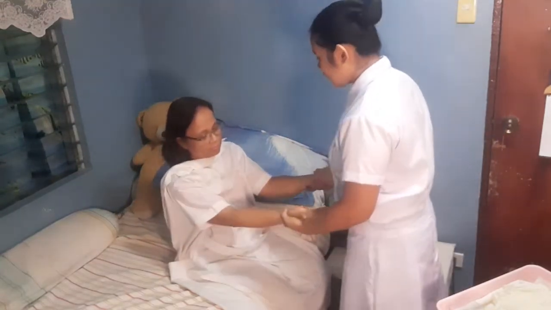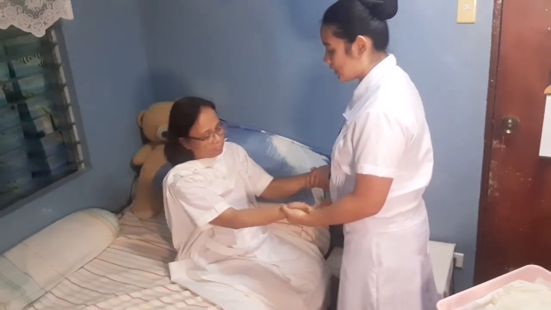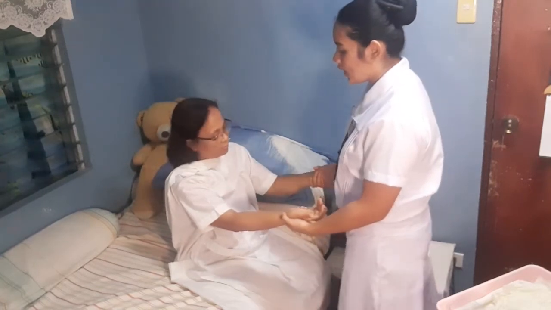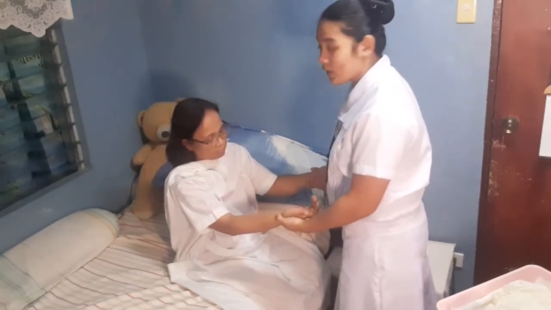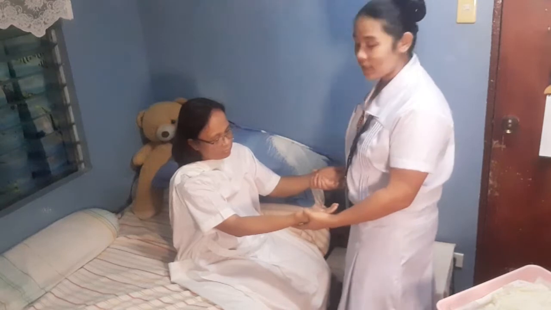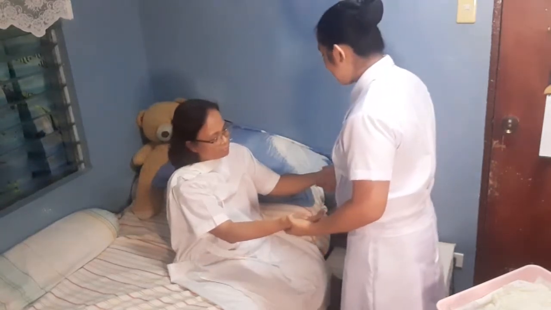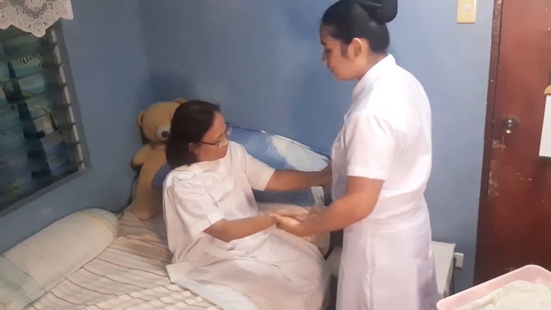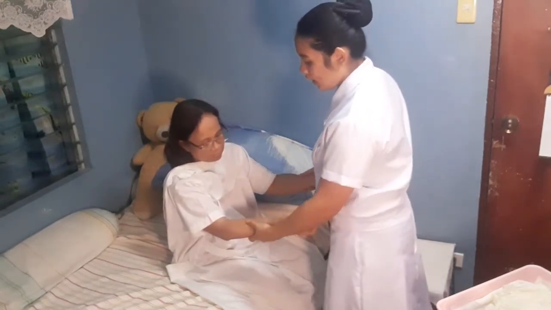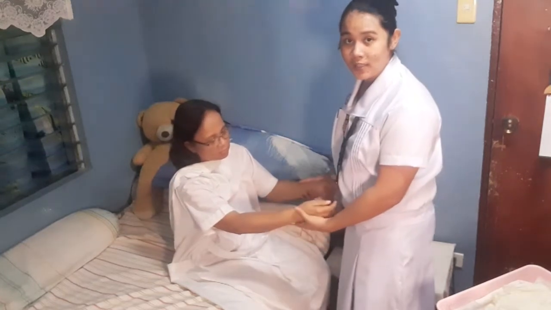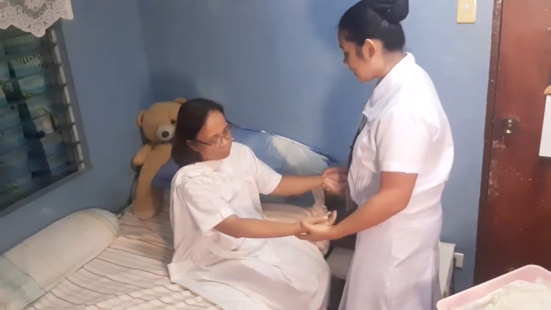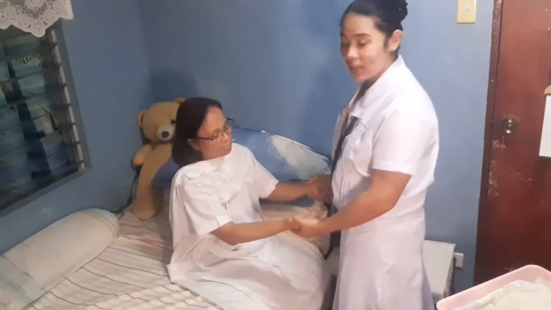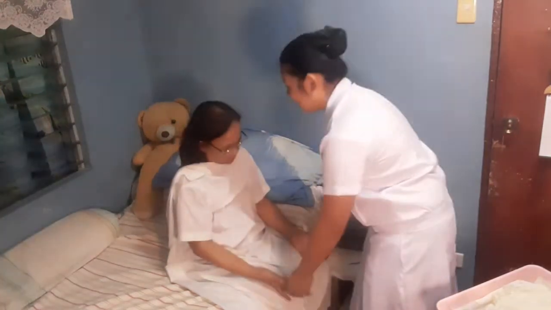What I'm looking for is any signs of pallor, cyanosis, or jaundice, which indicate abnormalities in the skin. As I inspect the skin of my patient, there are no signs of abnormalities. She has a light to deep brown color, which is a normal color. Thank you, Ma'am Fe.